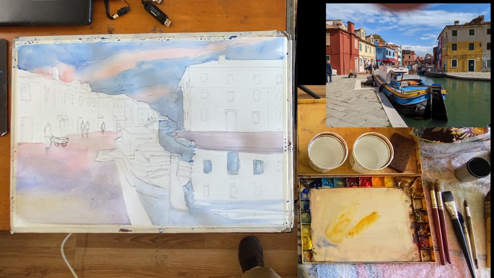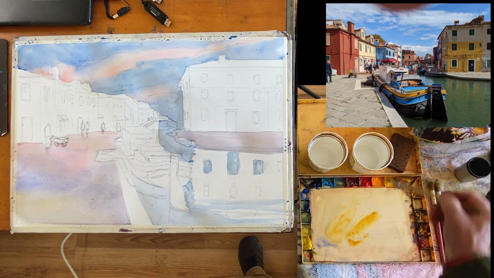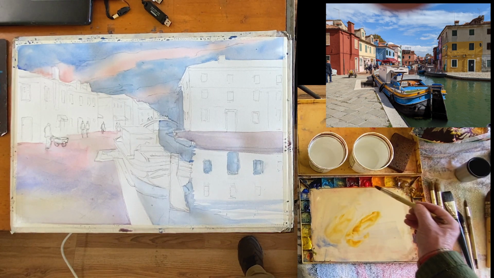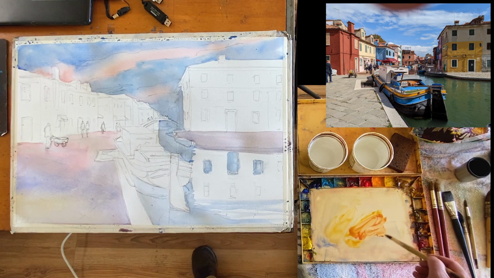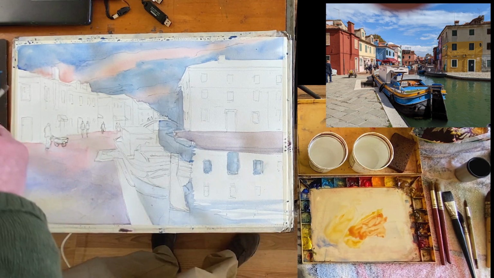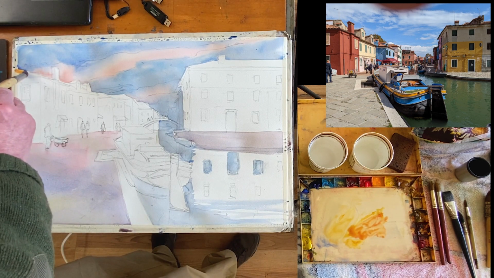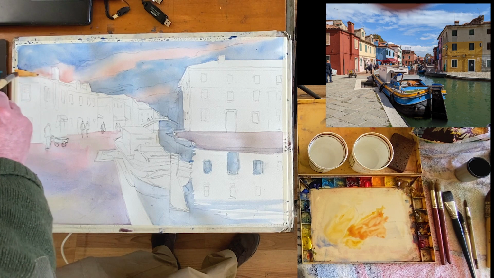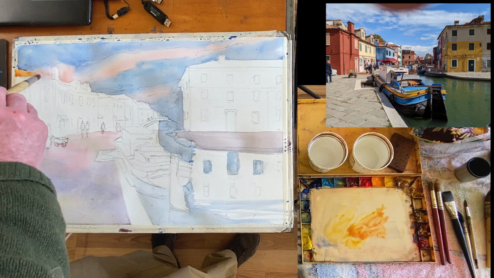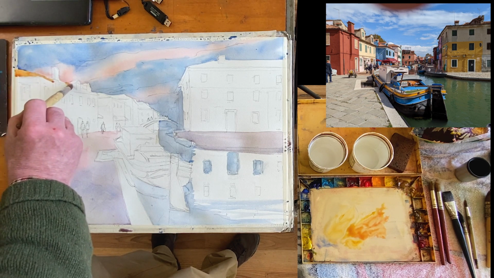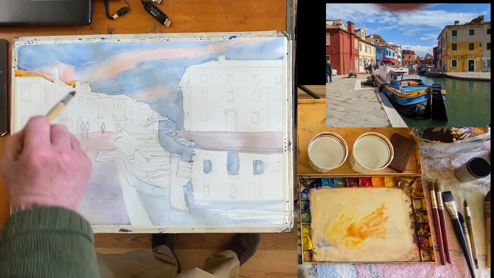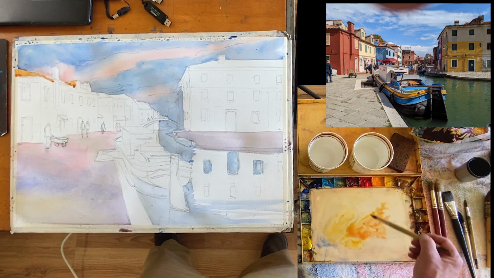I wish you could walk around the other side, Judy. I'm doing raw sienna with a little bit of the red. And I'm going to just drop in these rooftops, these tiled roofs. Which red did you use? I got the Windsor red.